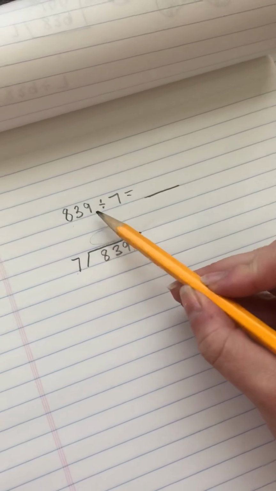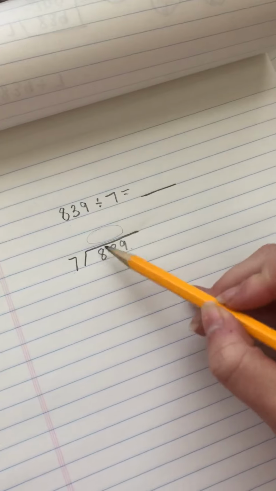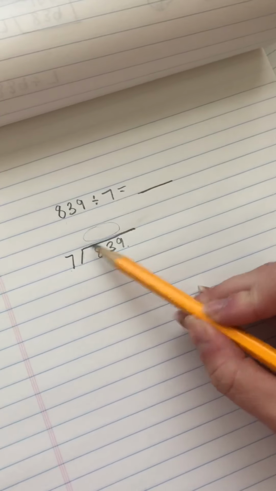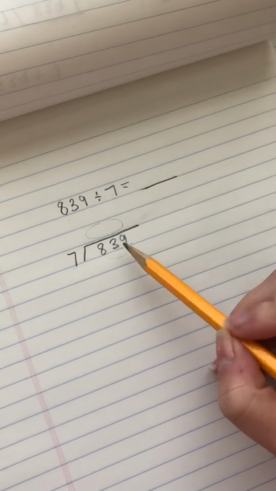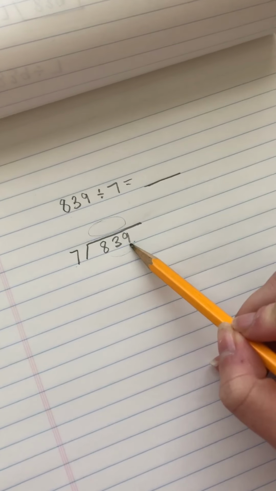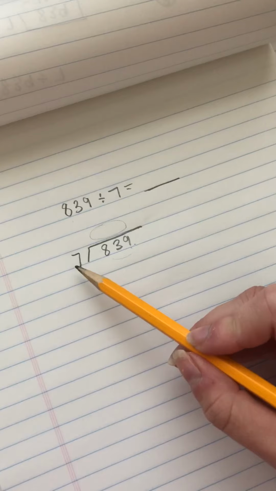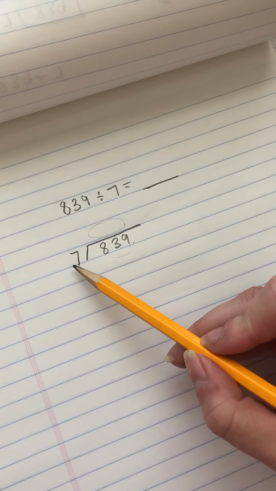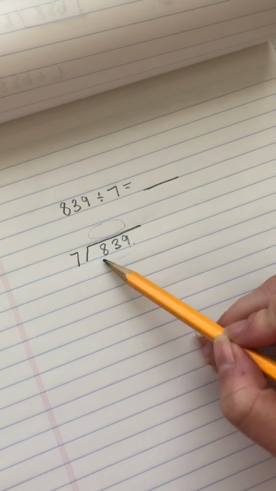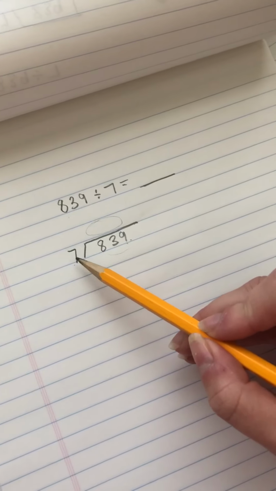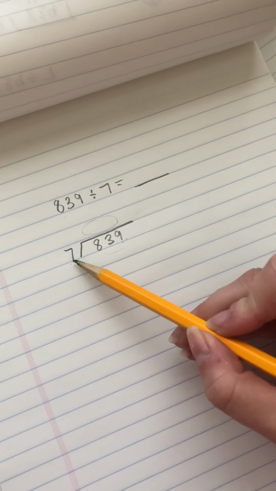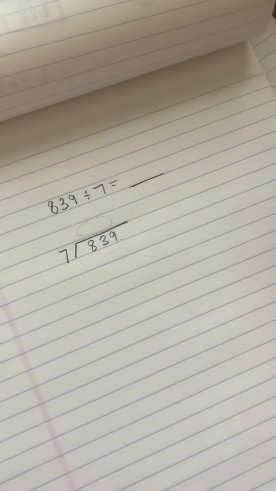I can also write 839 divided by 7 like this. So this symbol here just represents the division symbol. The number here is called a dividend, and this is a divisor. So the goal is to try and see how many times we can put 839 into 7 groups, or another way to explain that is how many times 7 goes into 839.